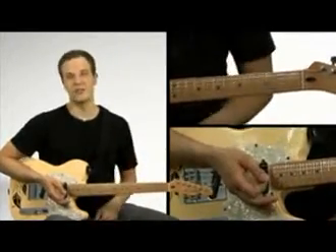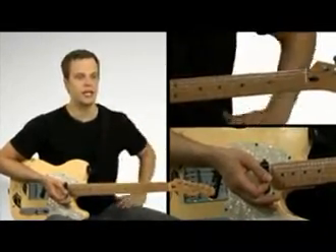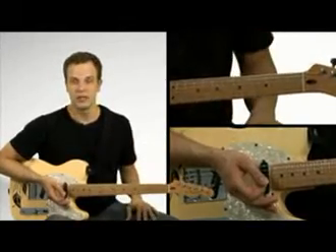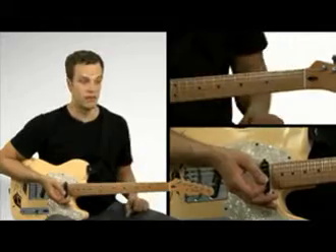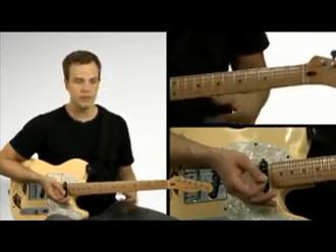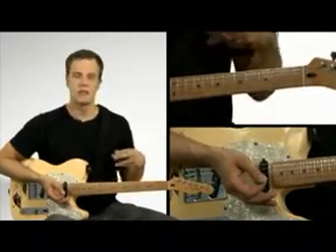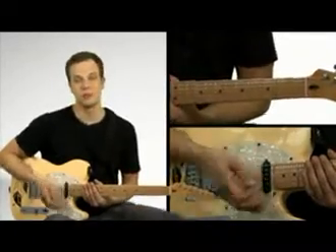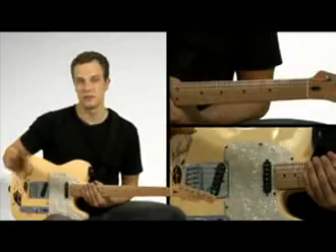So a good exercise for you to do is just pick any random key. Let's say I wanted to pick D. Find a 2-5-1 in the key of D. Then go to the key of F. Find a 2-5-1 in the key of F. And just find them all over the fretboard. The more familiar you are with the 2-5-1 progression, the easier it's going to be for you to learn jazz charts and stuff in the future with jazz.